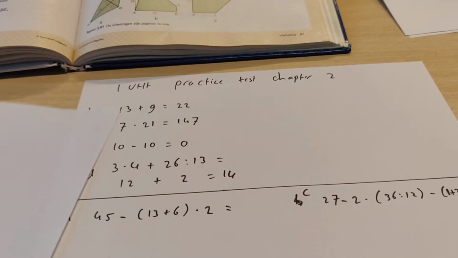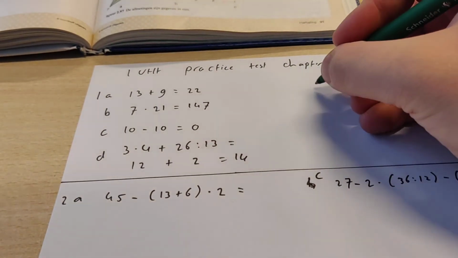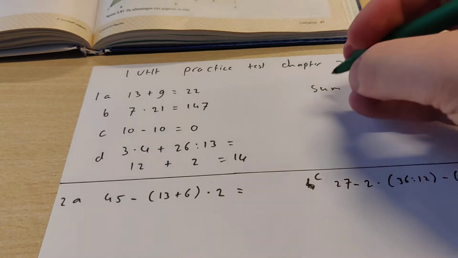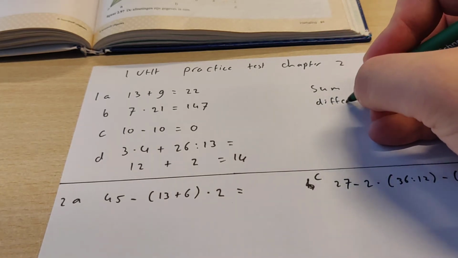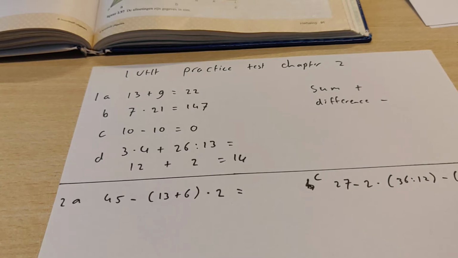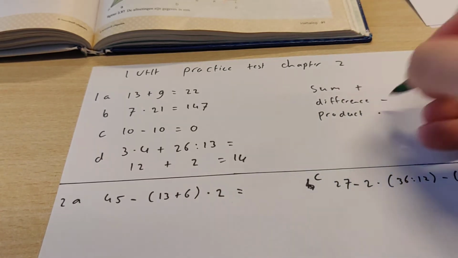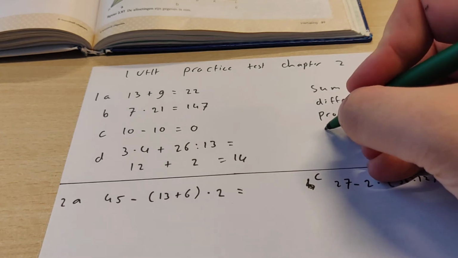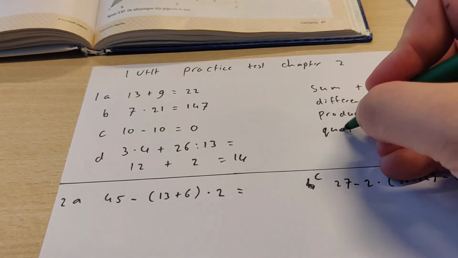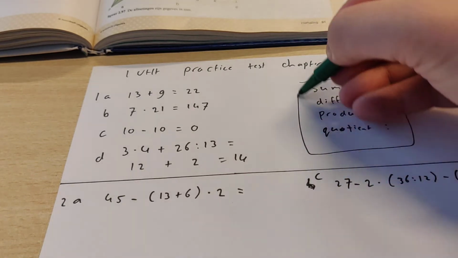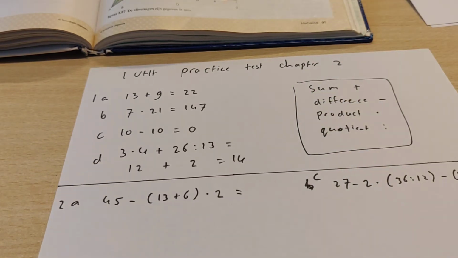So just to sum up what these words mean, we have the word sum, and sum means plus. We have the word difference, and difference means minus. And then we have the word product, and product means times. And then we have the word quotient, and that means divided by. So here's just a little thingy, to say what is what.